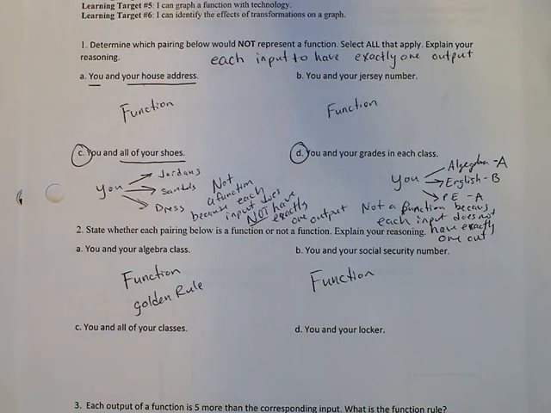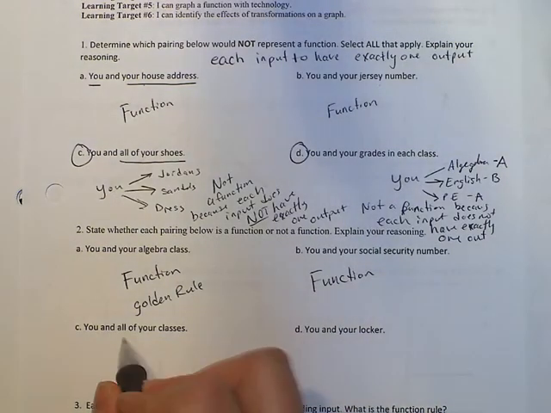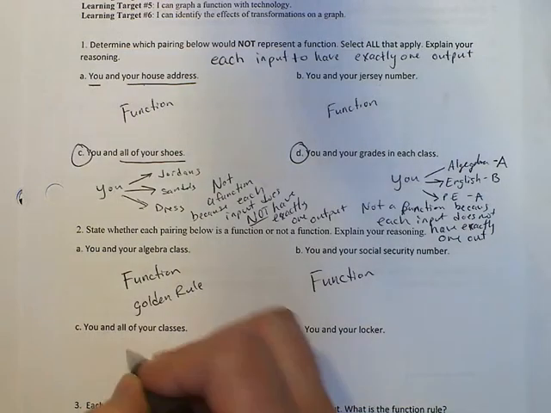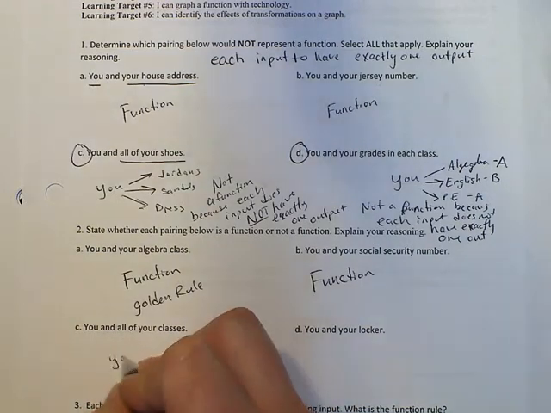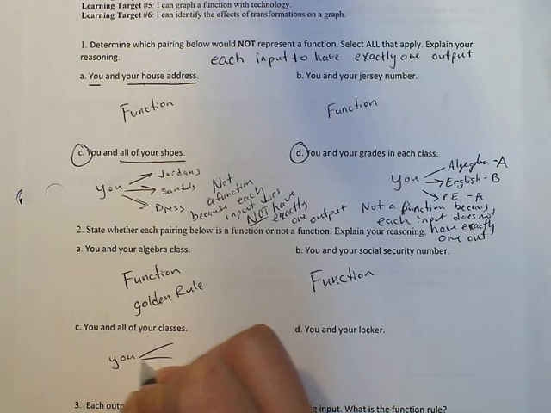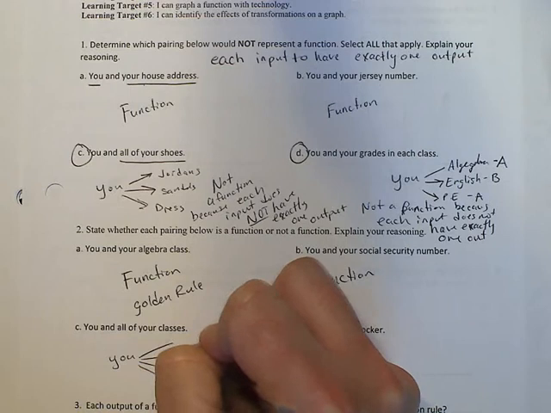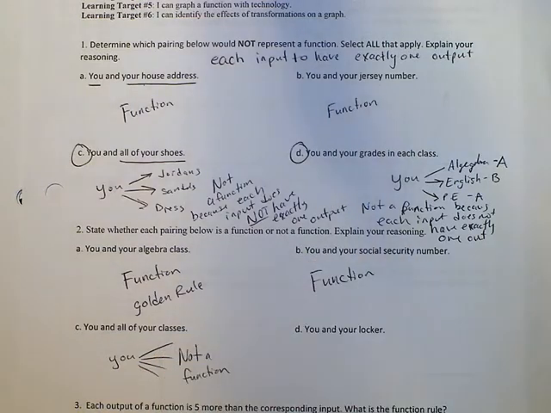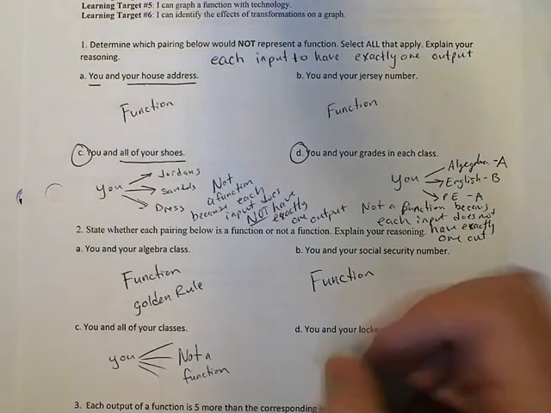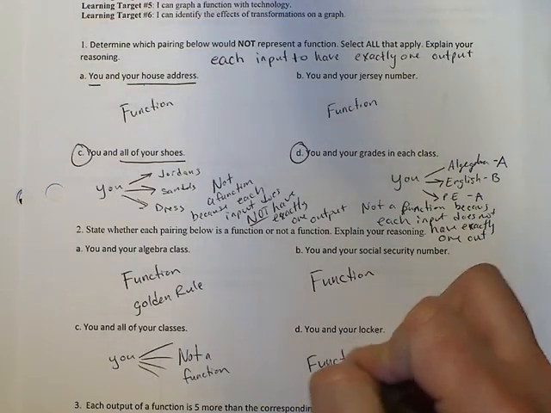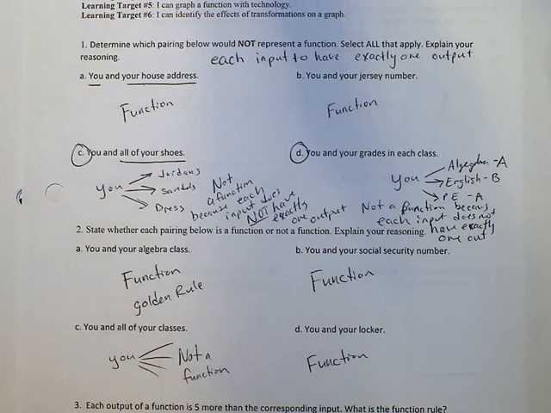Okay, letter C, you and all of your classes. You have multiple classes. Okay, so that is not a function. You in your locker. Okay, that's a function. Each input has exactly one output. You only have one locker.